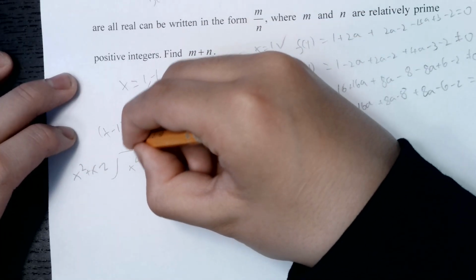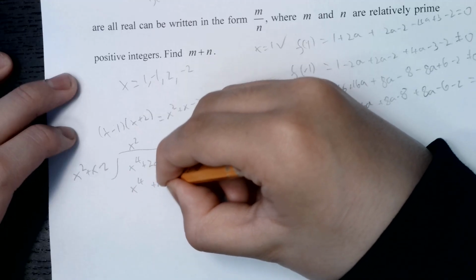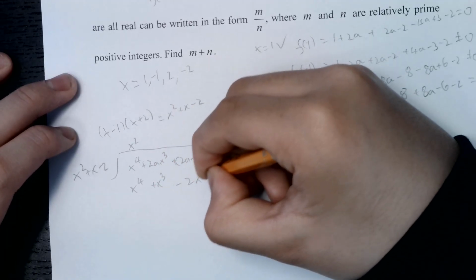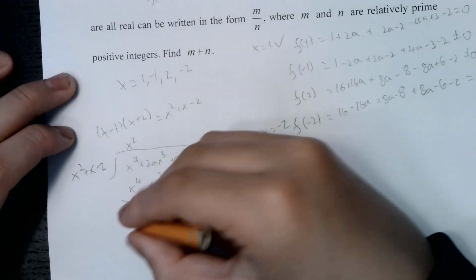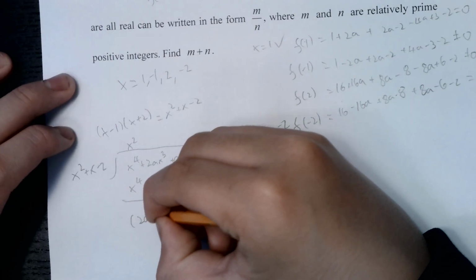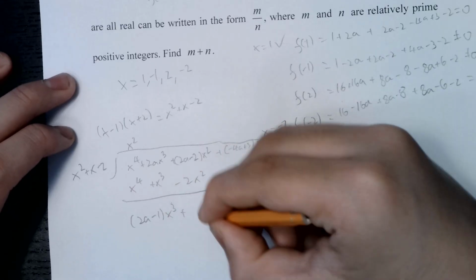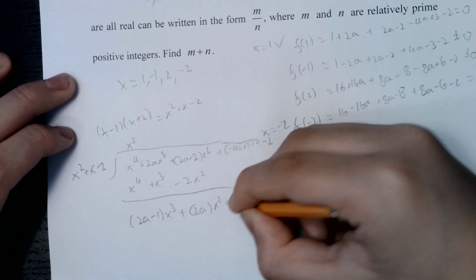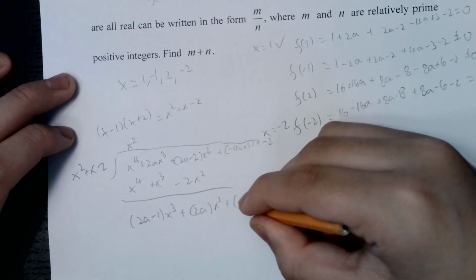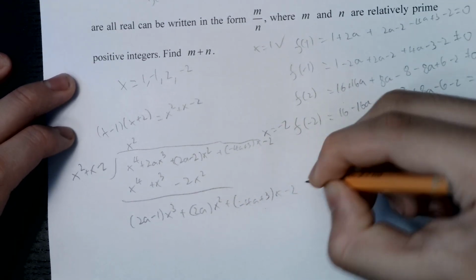First, we plug in x squared, and we get x^4 plus x^3 minus 2x squared. After that, we subtract these two together to achieve (2a - 1)x^3 plus 2a x squared, and we drag this one down, (-4a + 3)x minus 2.